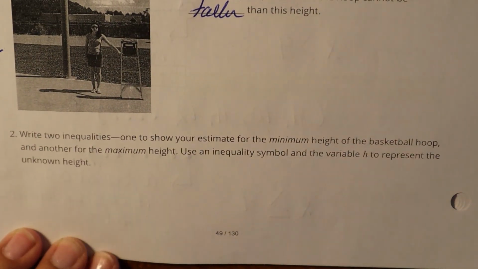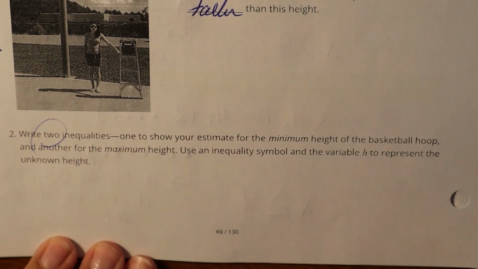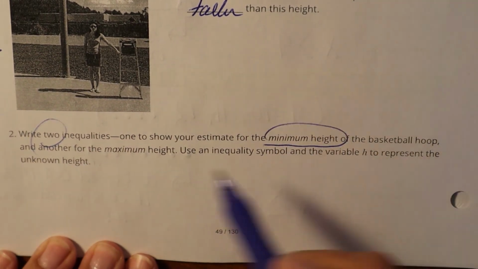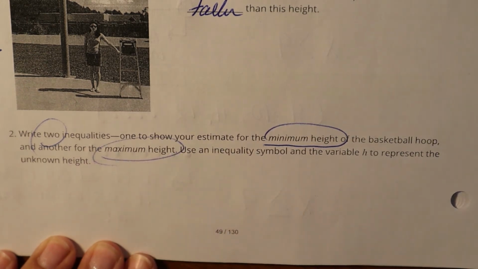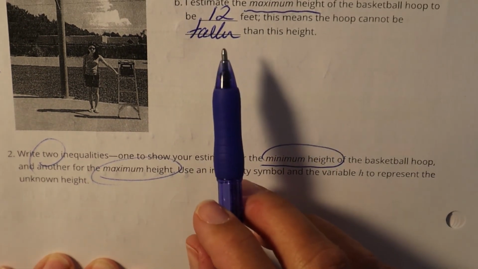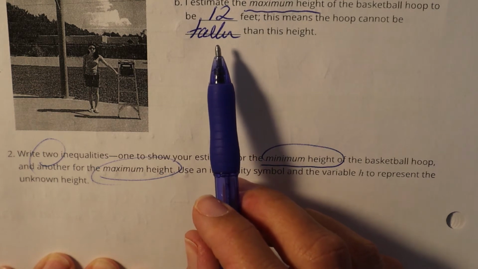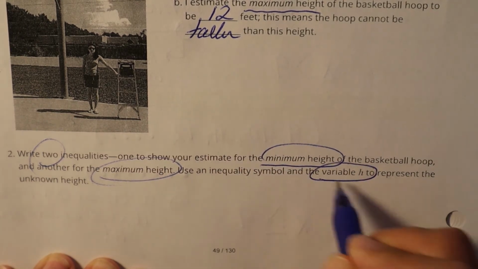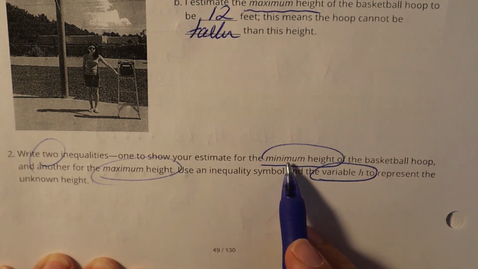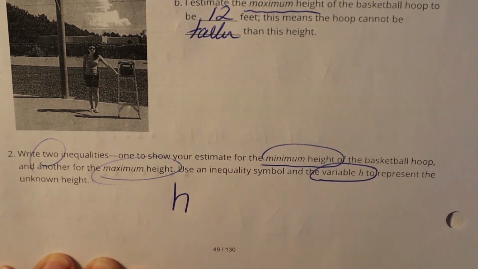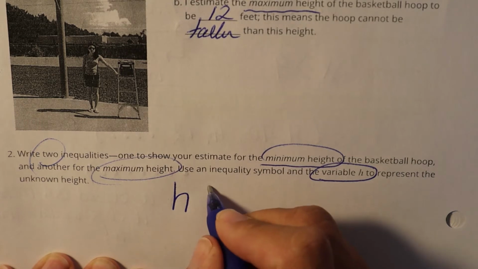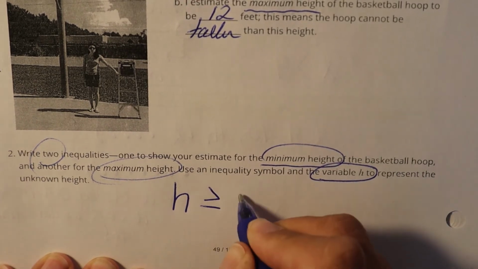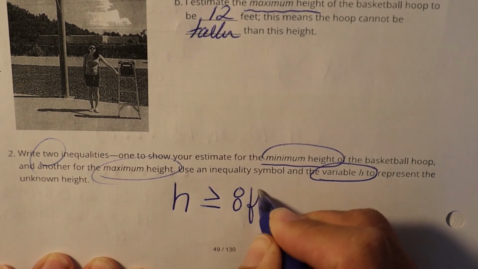Write 2 inequalities, 2 ones, to show your estimate. So we're going to write one for the minimum height, and we're going to write an inequality for the maximum height. So based upon what we just set up here, the variable is going to be h. So if we do the minimum height one, we're saying that h, the height of the hoop, has to be greater than or equal to 8 feet.